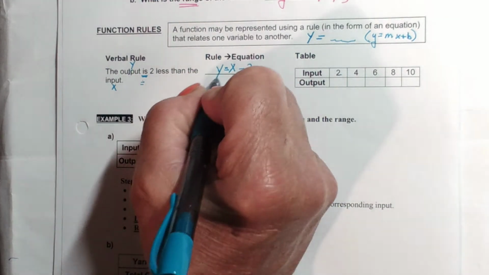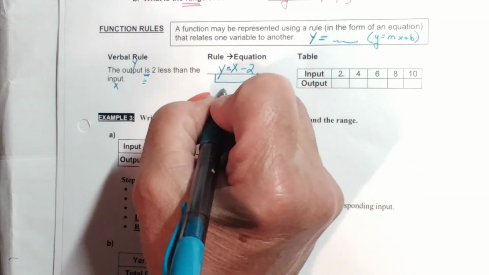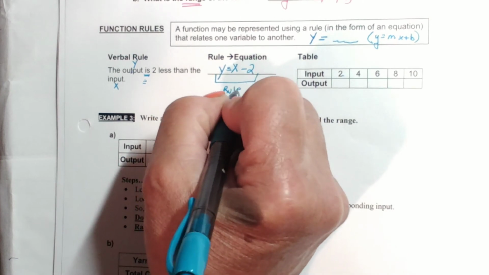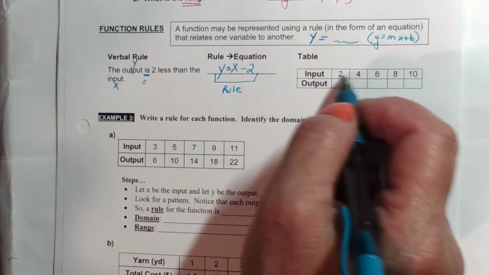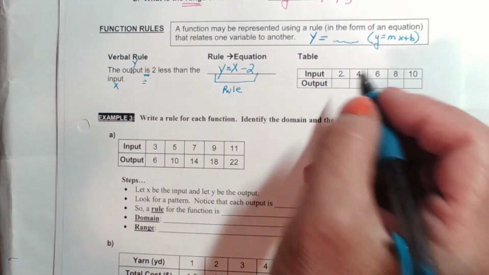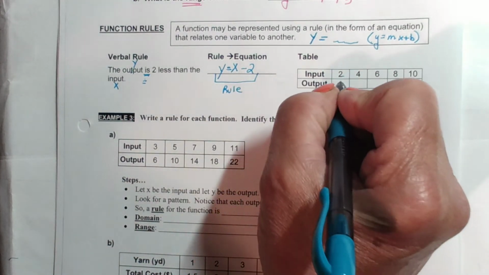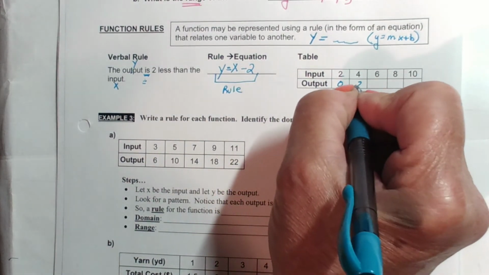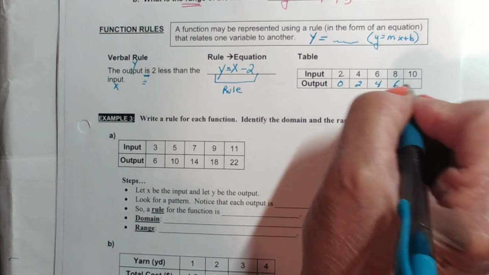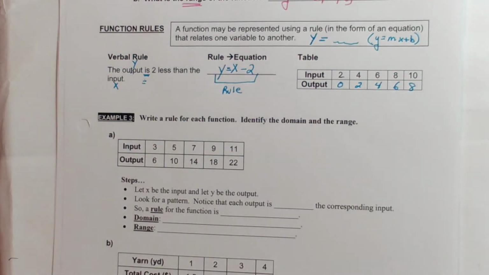All right, so here's our rule. If we take our inputs and we plug them in, we're going to come out with our outputs of 0, 2, 4, 6, and 8.